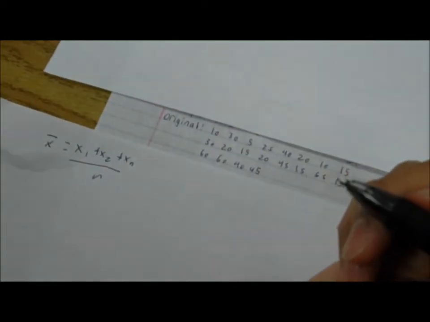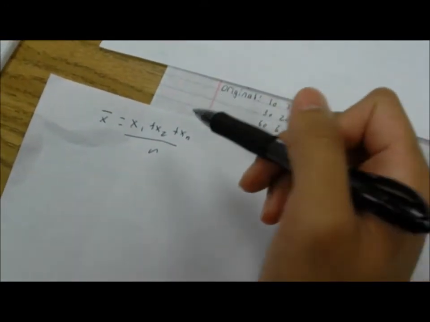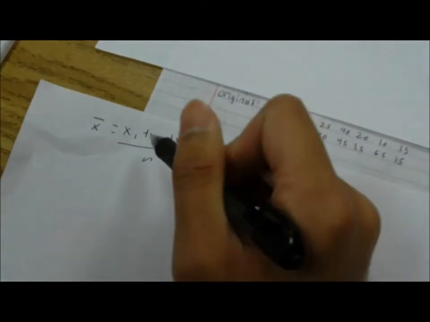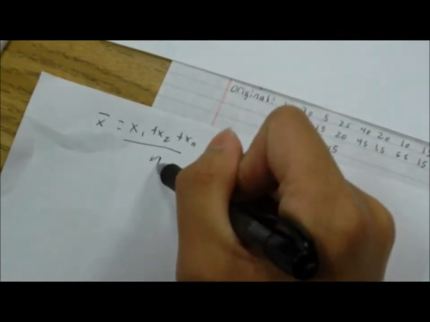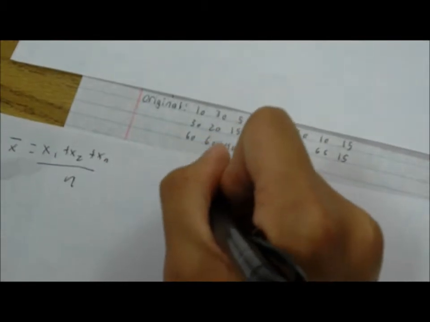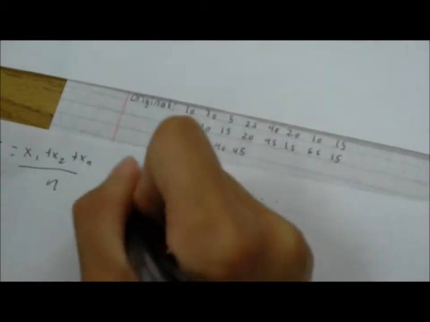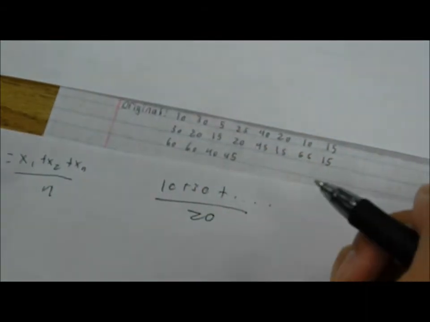To find the mean of a set of observations, you would use the equation: mean equals x1 plus x2 plus so on, for as many numbers as you have, over n, which is the total number of observations. Using this data set, you would add 10 plus 30 plus so on, over 20 observations.